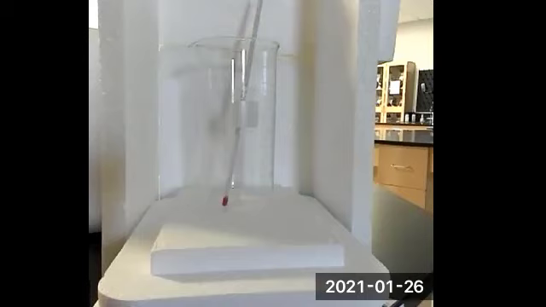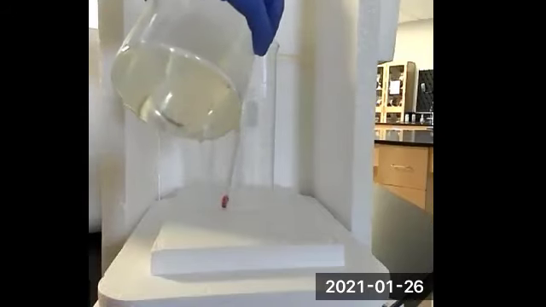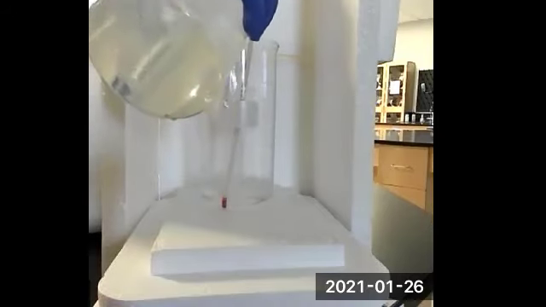And one thing I've learned is that our water tends to have a lot of dissolved air in it. So there's lots of air bubbles. I'm pouring in water from the tap.